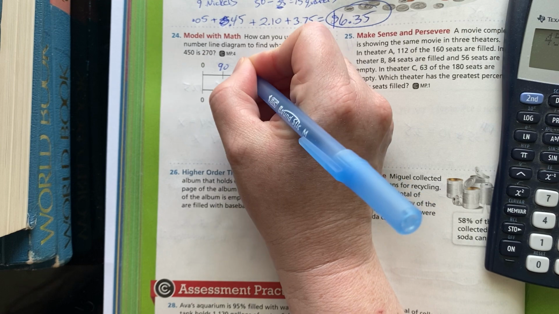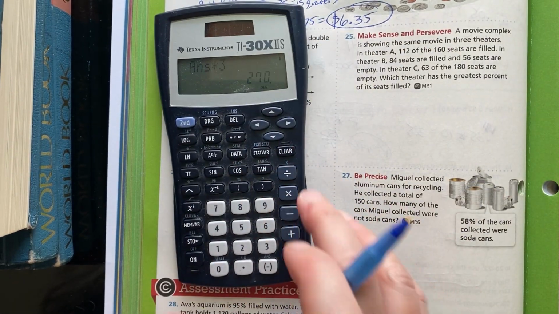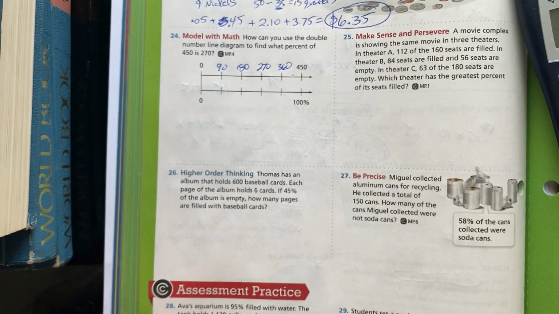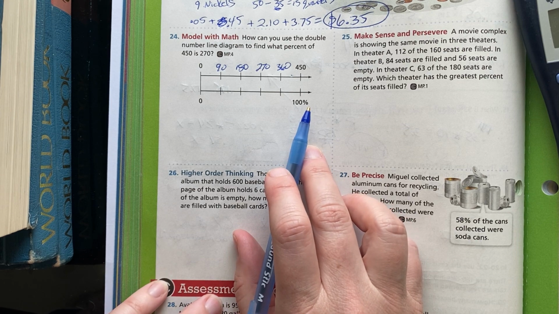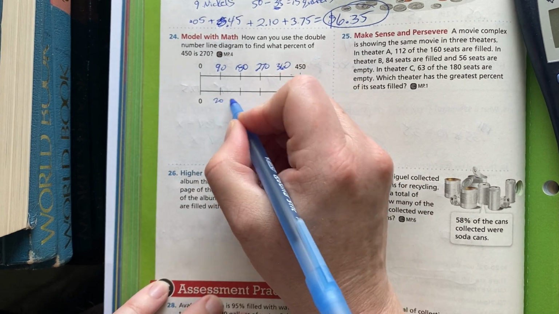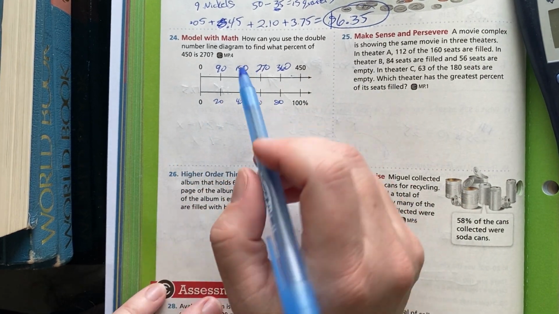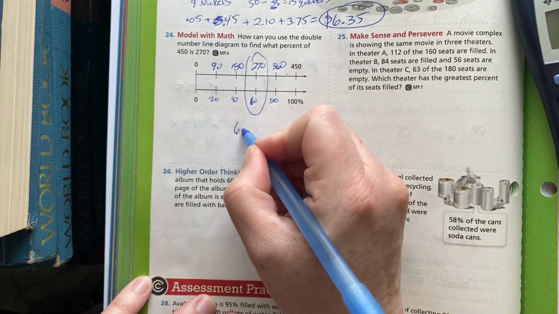So this is 90, 180, 90 times 3 is going to be 270, 360. And then 100's been broken into 5 equal pieces, and 100 divided by 5 is 20, 40, 60, 80. So they want to know this answer right here, which is 60%.